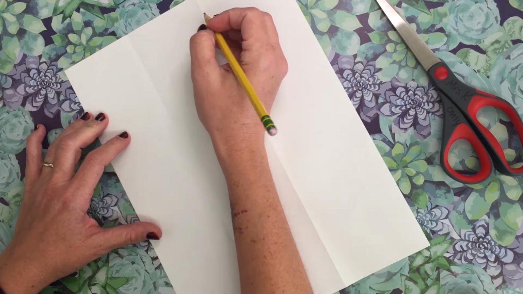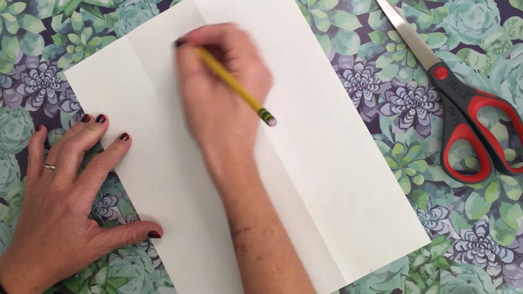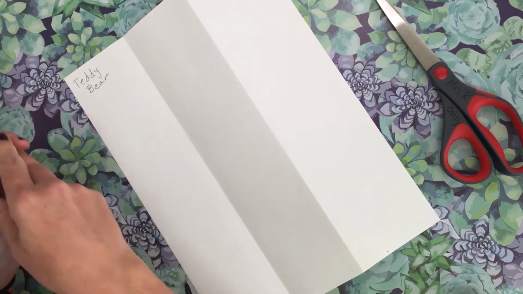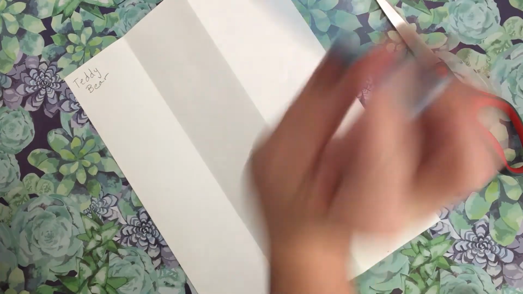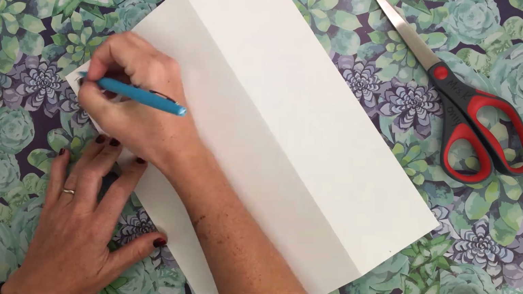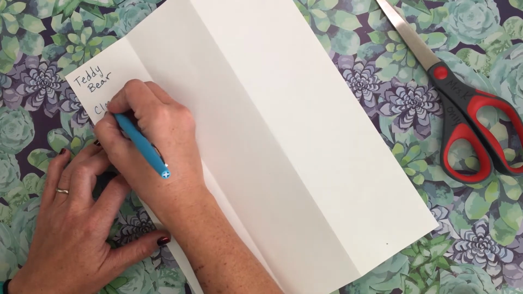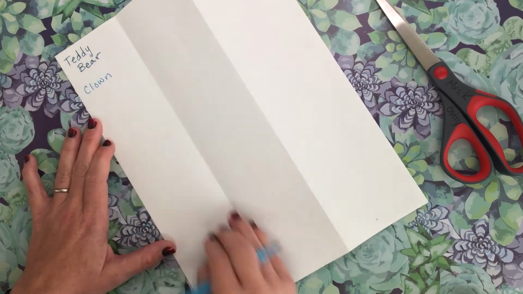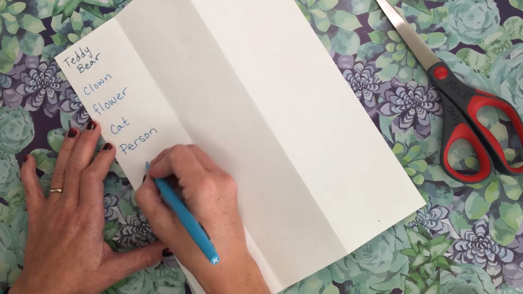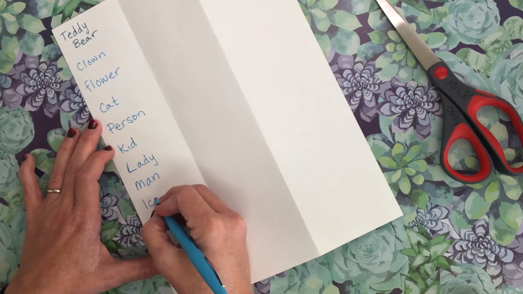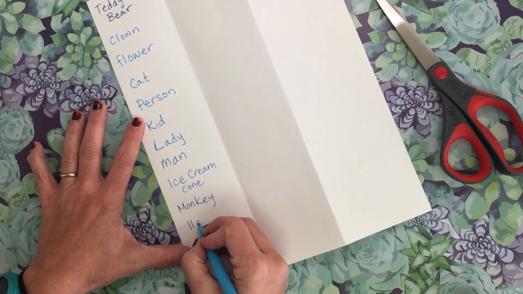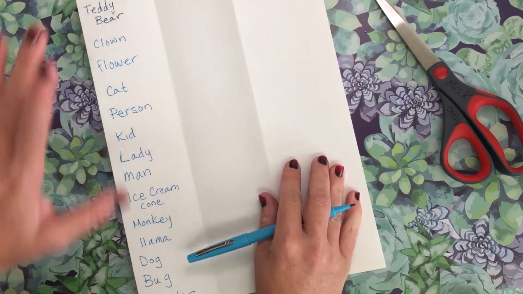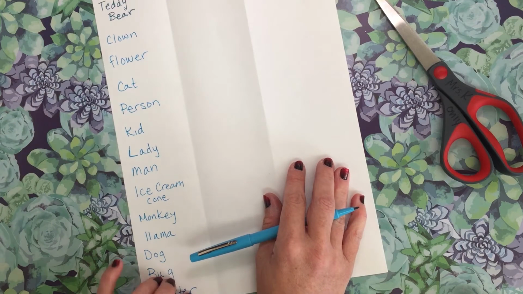So nouns are a person, a place, or a thing. So I'm going to write teddy bear. I'm actually going to use a marker so that you can see it better. I'm just going to continue to write person, place, or thing in this column here. Okay, so I have my list of nouns.